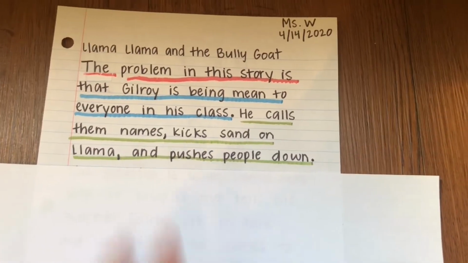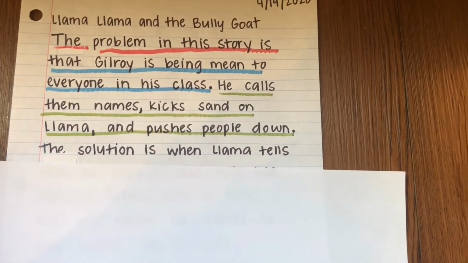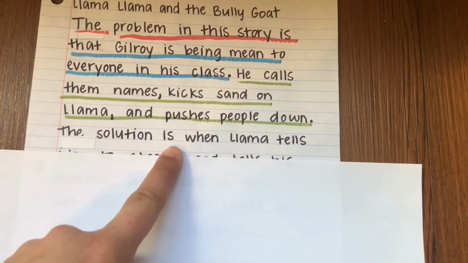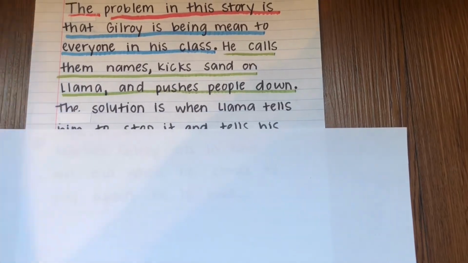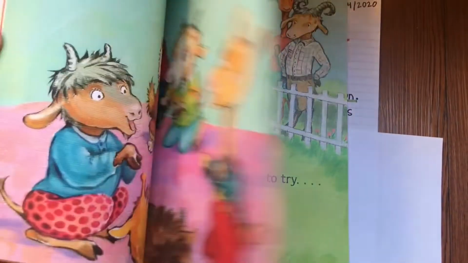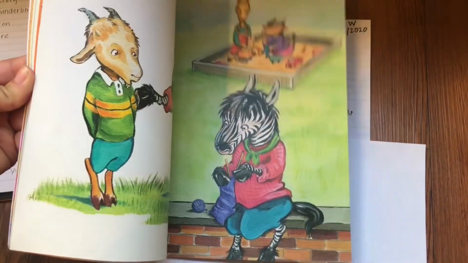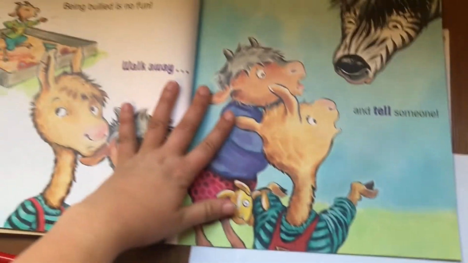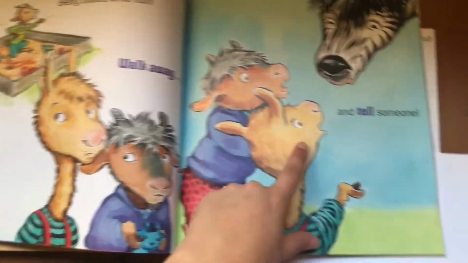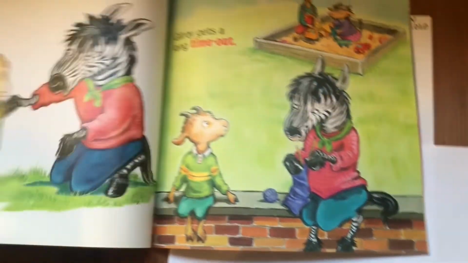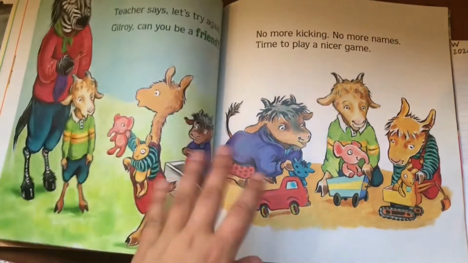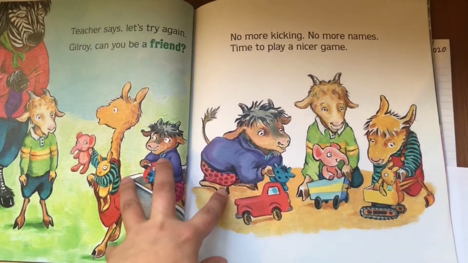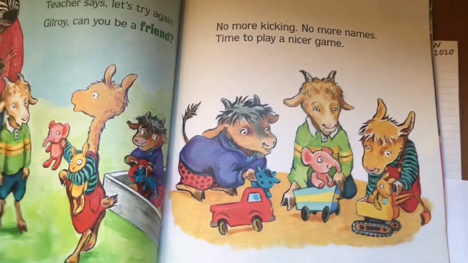So as I move my paper down, let's see here. I have "The solution is," so I went ahead and had my sentence starter there. Now when I looked back in the book, I am able to find that the solution is when Llama walks away and tells someone, and Gilroy spends some time in timeout. And then when he comes back to play, they have so much more fun. So that's our solution for this story.